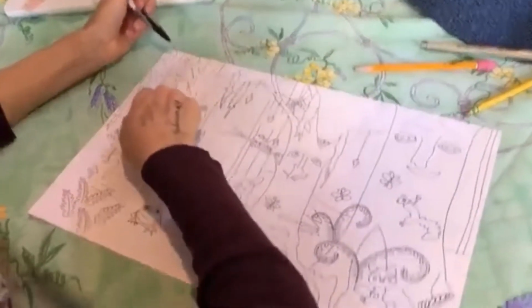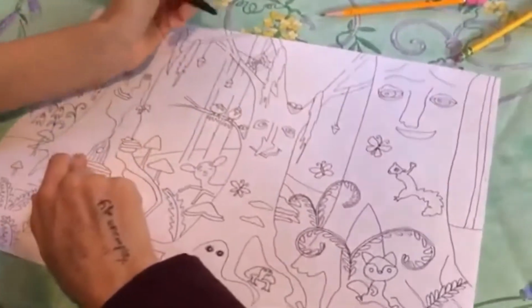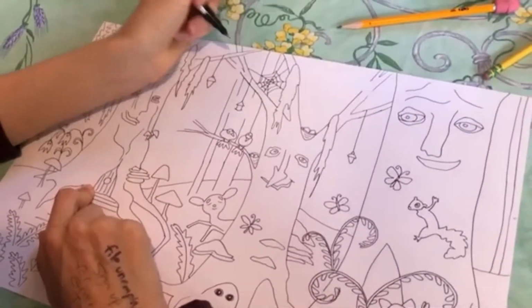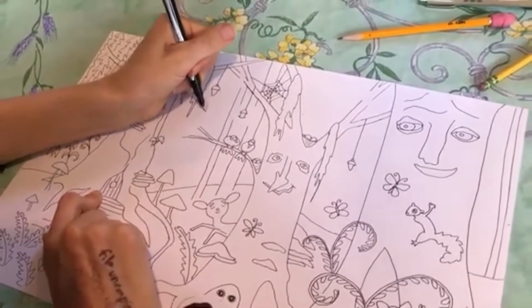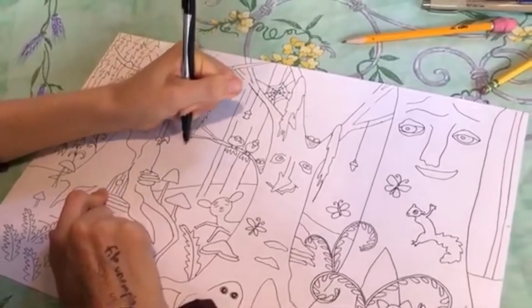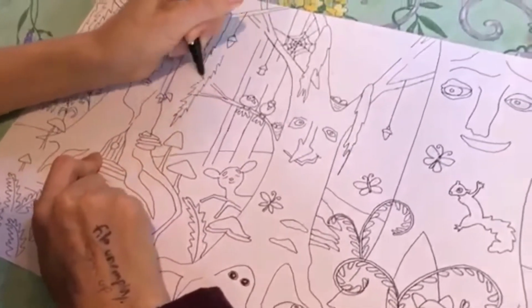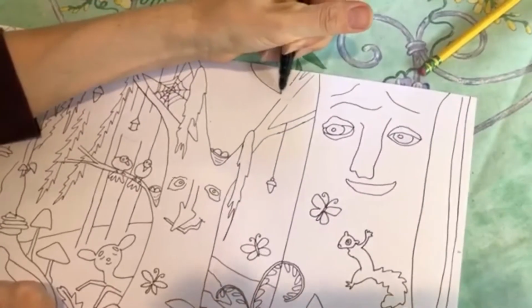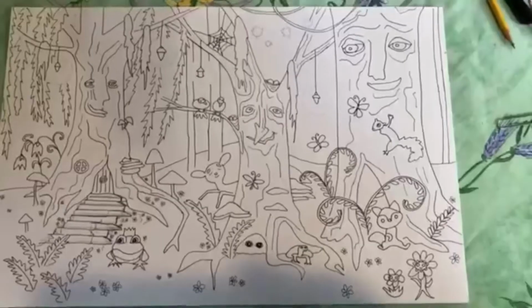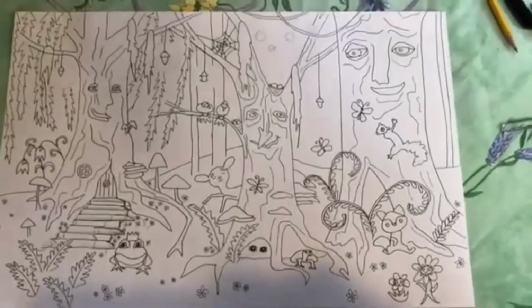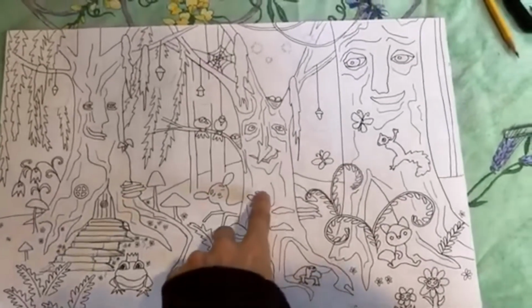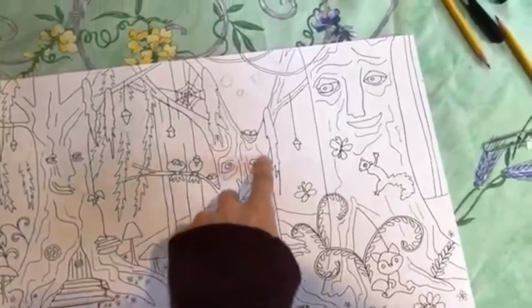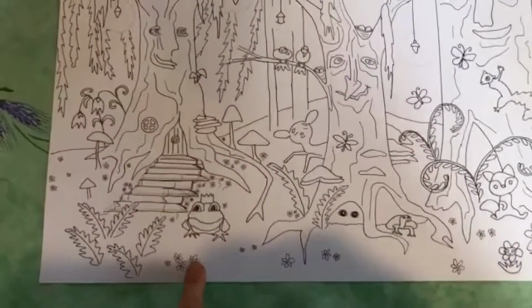So I've designed this tree to be kind of like a weeping willow tree. So I've got these branches hanging down like vines. Okay. I'm gonna add a couple of vines. As you can see, I've added some more texture to the bark of my tree, some different squiggly lines. And then I've also added some flowers.